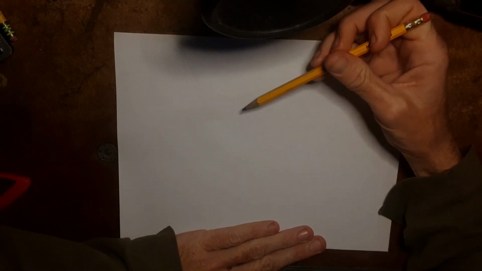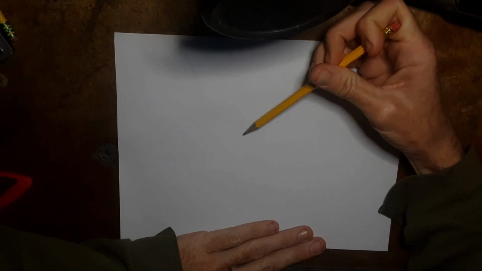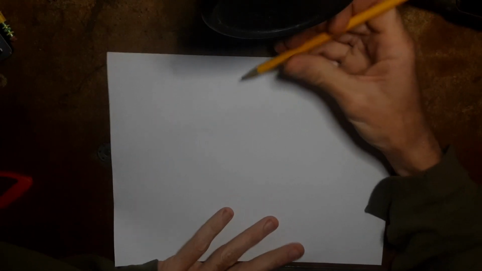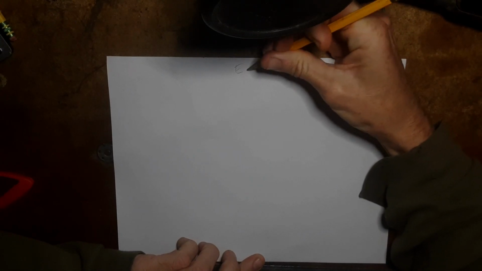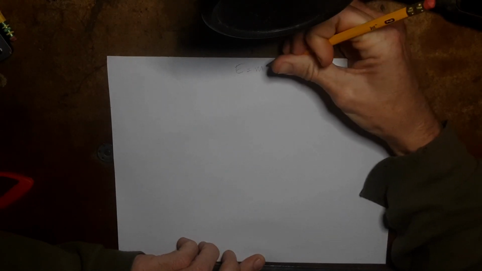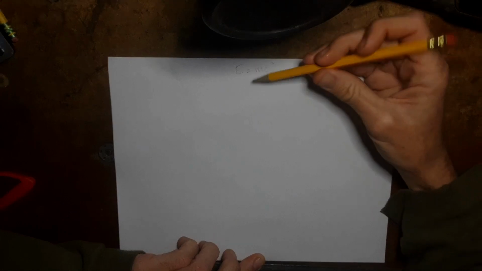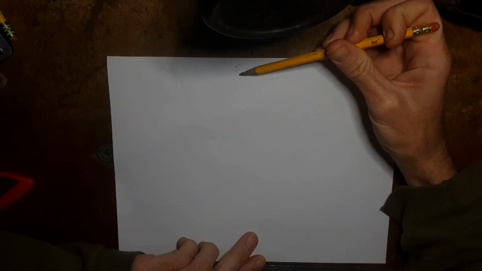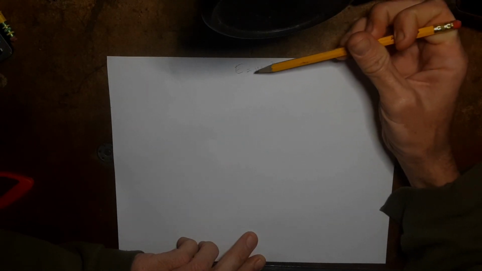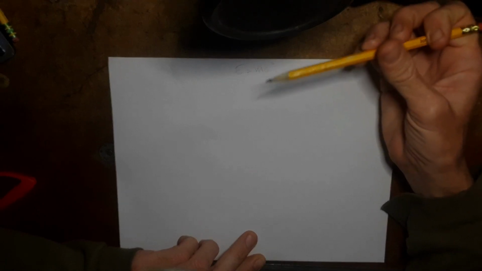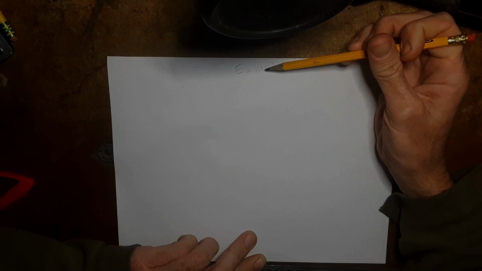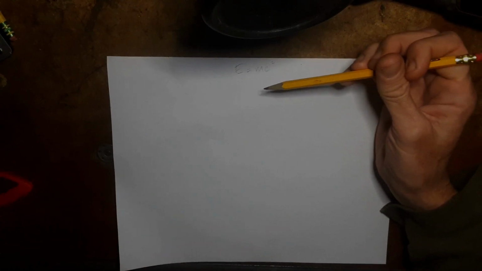So let's start, I guess. The most important thing here is the energy source. So let's, for starters, write our famous equation up here: E equals mc squared. And that signifies conversion of matter into energy, or conversely energy into matter, according to the theory of relativity as put forth by Mr. Albert Einstein.